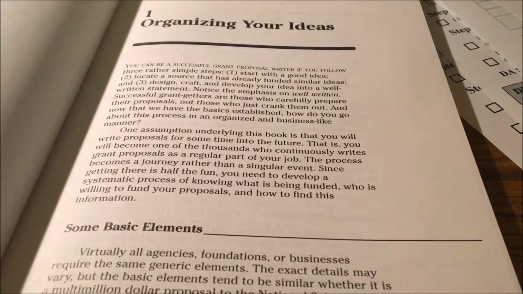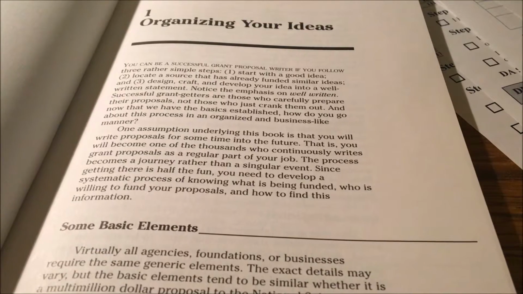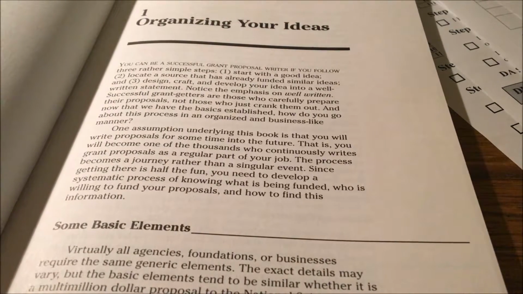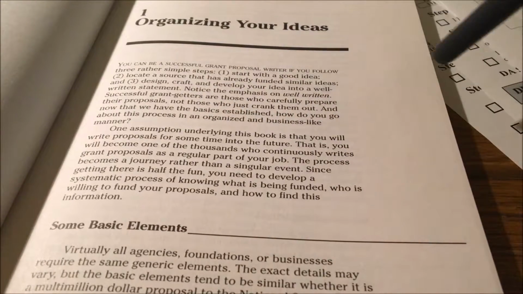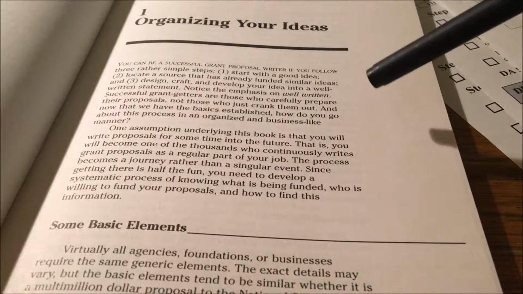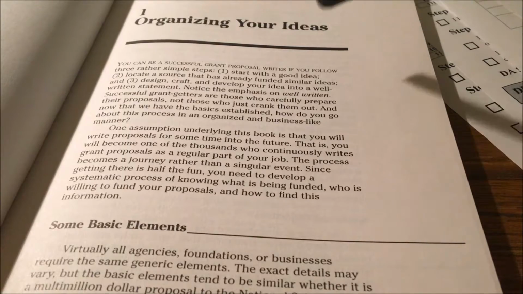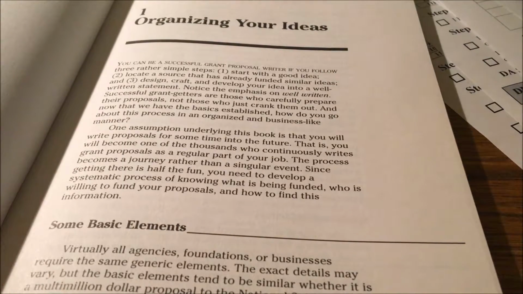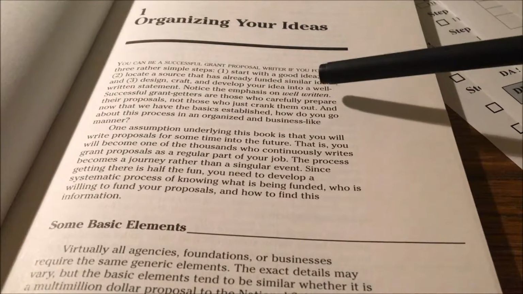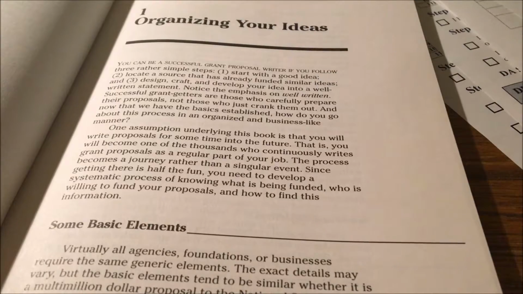Now I know that I was using the example of artists earlier, and that's actually a good example because half of designing, crafting, and developing your ideas into a well-written statement is part smart writing, but it's part art, and that human ingenuity, that creativity that you get from being an artist, is actually going to help you a lot in making the well-written statement.